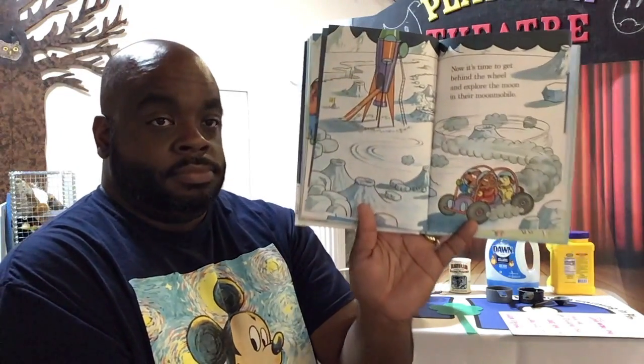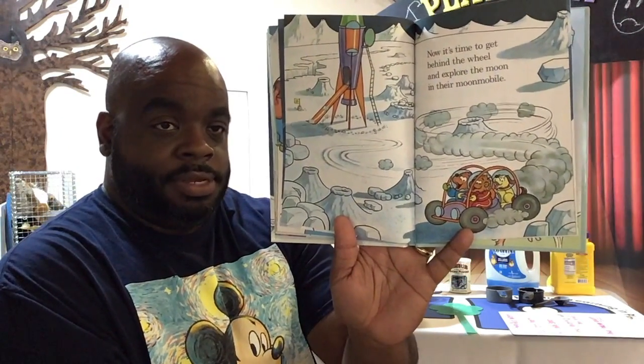Now it's time to get behind the wheel and explore the moon in their moon mobile. Two bears on the moon. They're all packed up, ready to go home now. So is their pup. Will their ship lift off? Will the rockets burn? Will the two little bears and their pup return? If the two little bears use all their skill, they will return.